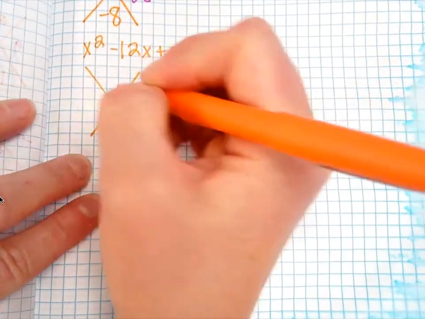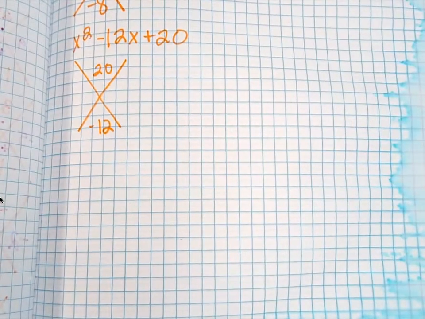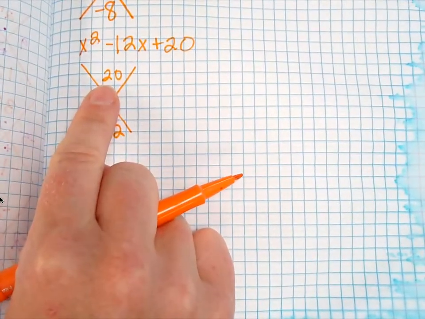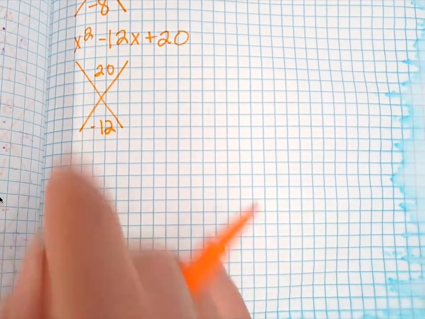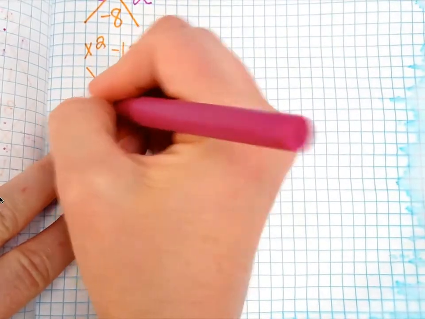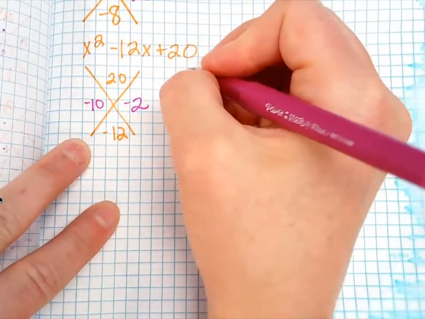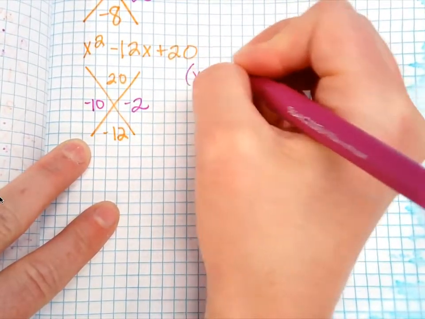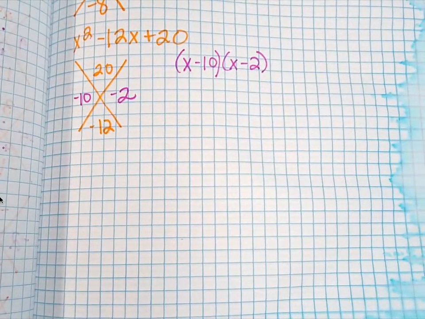So remember, 20 goes on top because that's your product. Negative 12 goes on the bottom. So positive product means they're both negative. Positive product, both negative. So what will it be? Negative 10, negative 2. Yep, good job. Negative 10, negative 2. So that means it's going to be x minus 10, x minus 2. Sweet. Okay, we have two more.